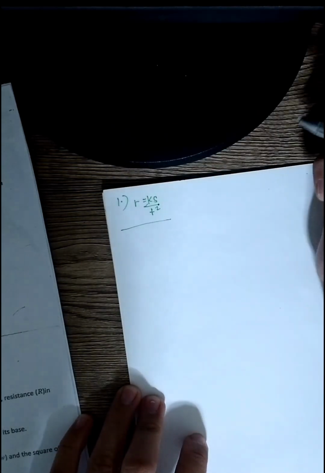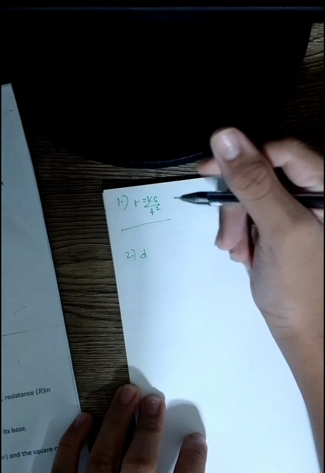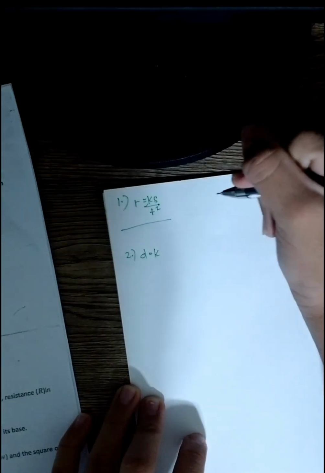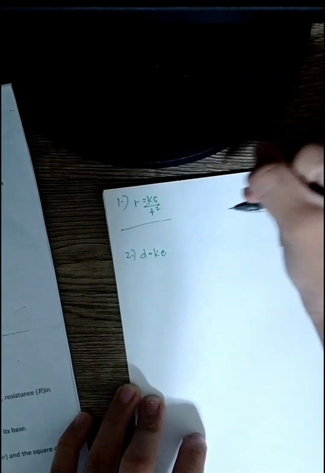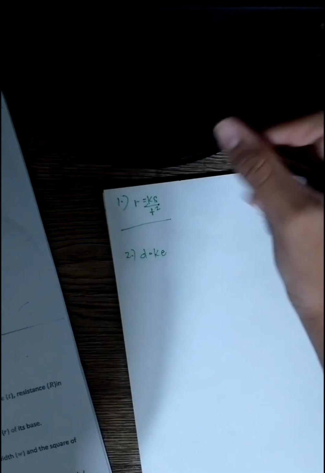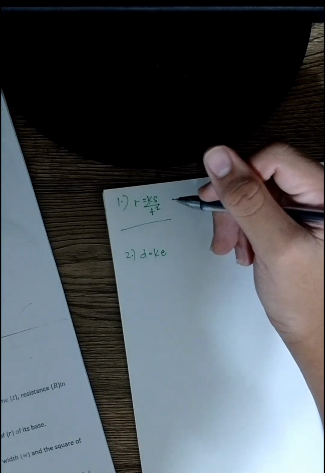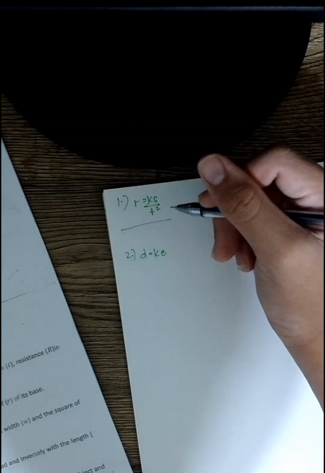Let's move on to number 2. Let's try the example. D varies jointly with E and the cube of F. So D varies jointly with E and the cube of F. There is no inverse here, so nothing goes over.